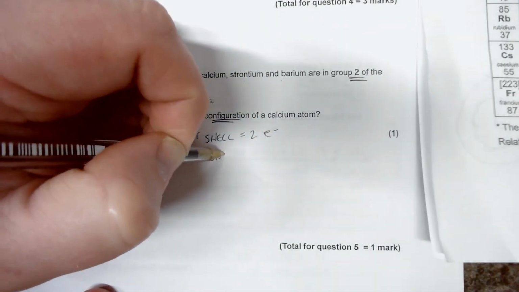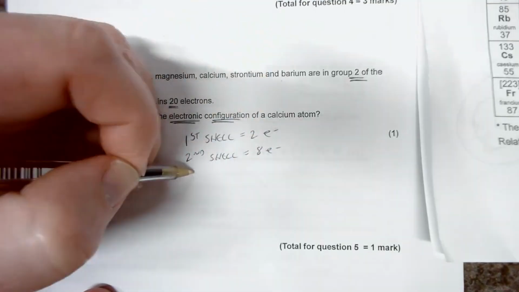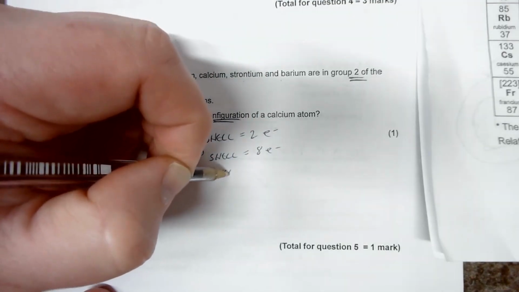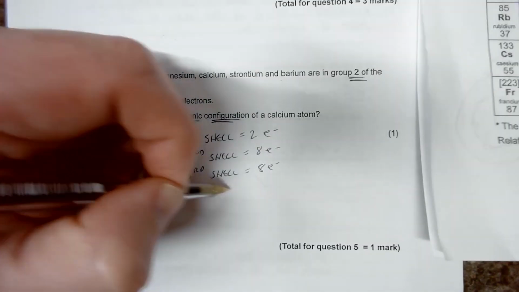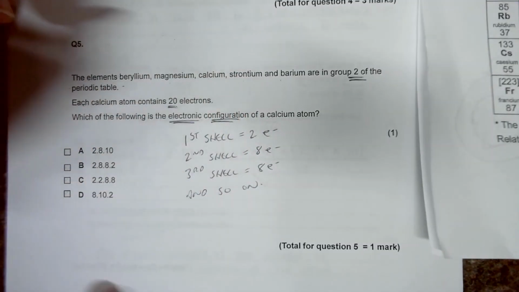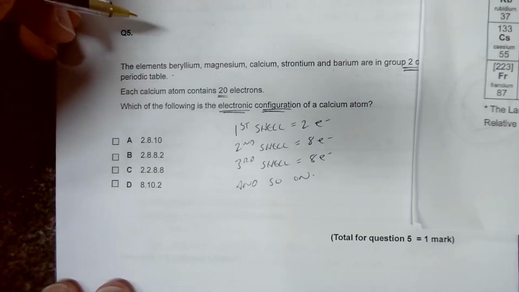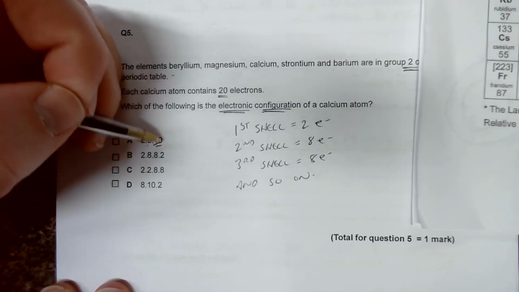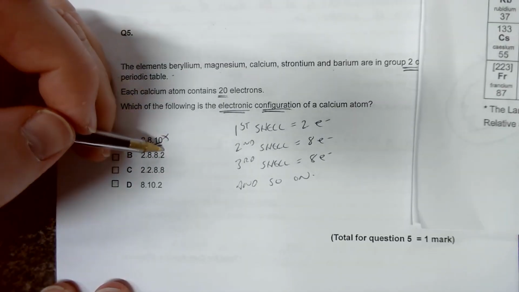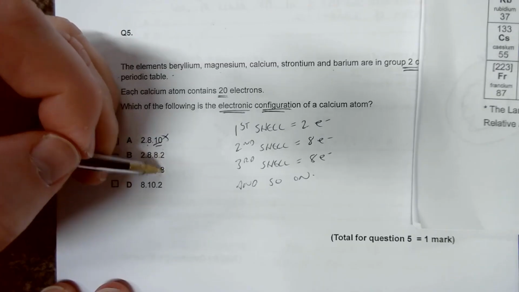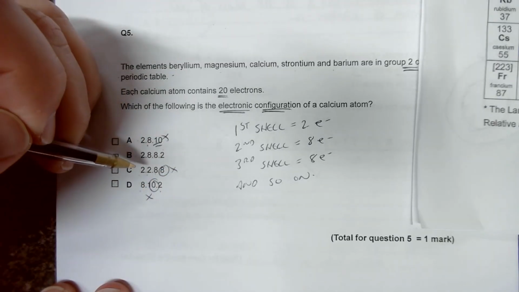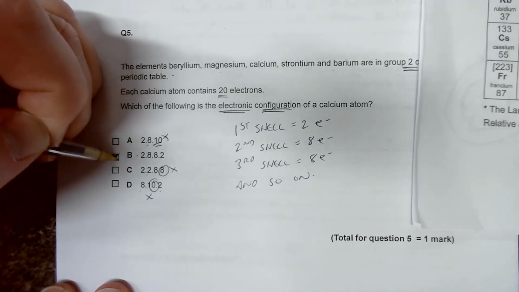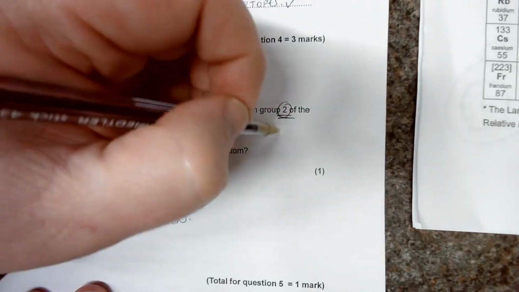We know that the first shell of electrons holds 2 electrons. The second shell of electrons holds a maximum of 8 electrons. The third shell of electrons holds a maximum of 8 electrons, and so on. Right, so we know that rule about electron shells filling, and we can't break that rule. So 2, 8 and 10 breaks that rule. It can't be that. 2, 8, 8, 2. 2, 8, 8, 8, 2, 2, 8, 8, that can't be right. 2, 10, 2, that can't be right. In fact, the only answer without any working out has to be B.